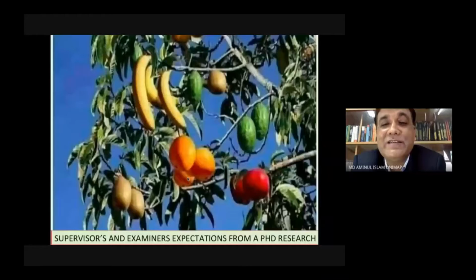Your supervisors or examiners want, you got one tree, but they want many different fruits because they want new knowledge contribution. So in one research, they want to see you have new knowledge contribution, you have methodological contribution, you have practical managerial contribution. They want to see so many things. So you have a plant of apple, an apple tree, and they want oranges and bananas and all that in one tree. That's basically how we look, because we want so many things from you.